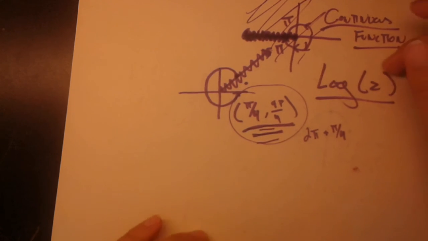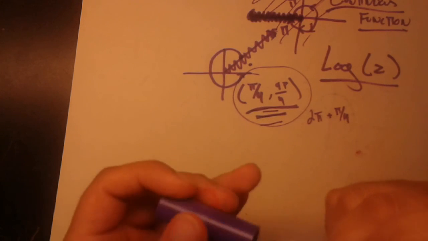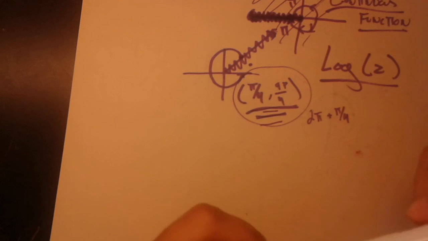So that's a lot about the log function. And in the next video, we'll talk about a few more applications of it before we move on to trigonometric functions.